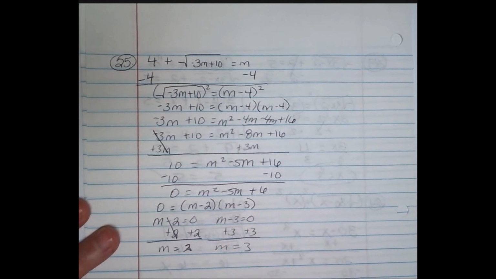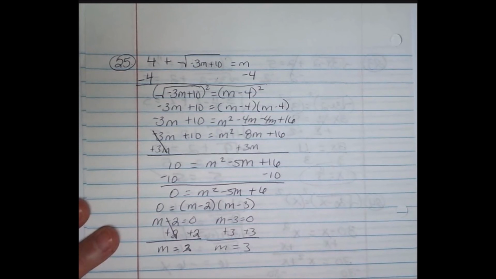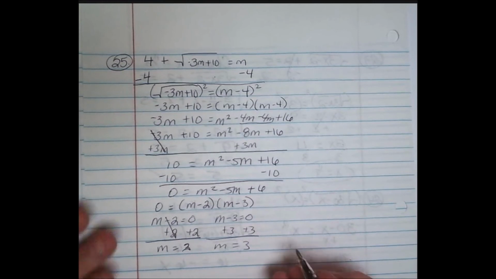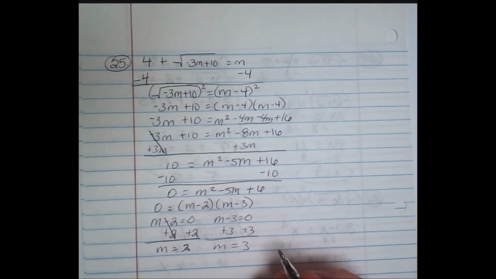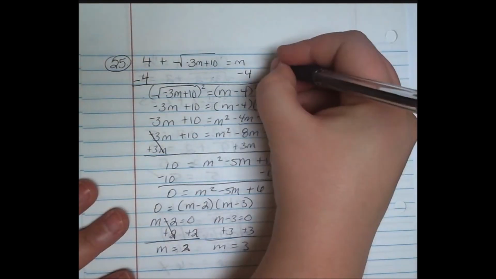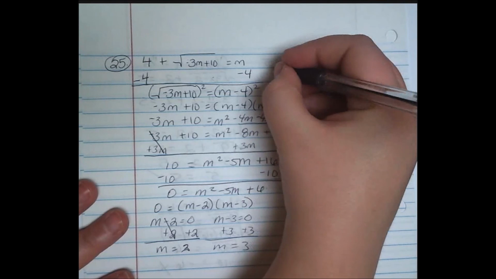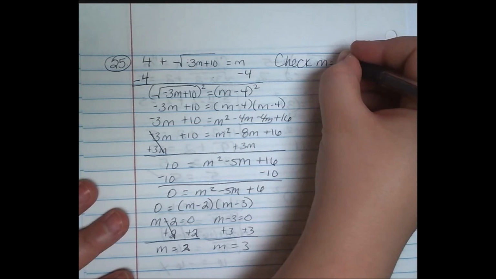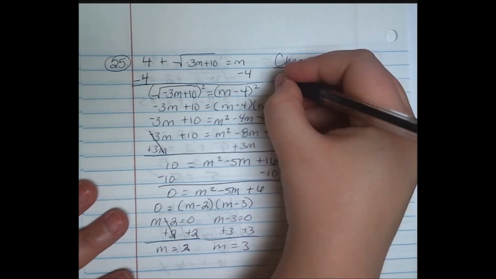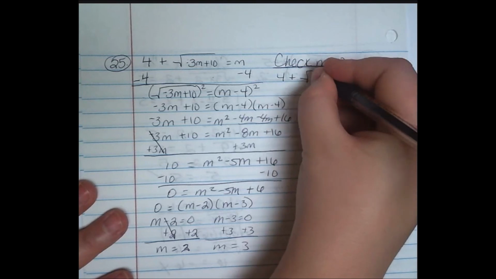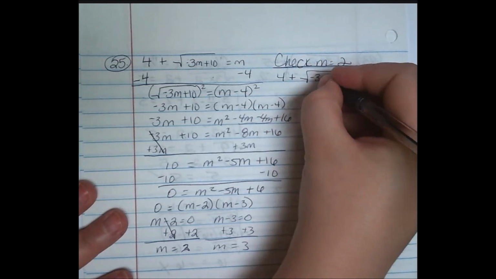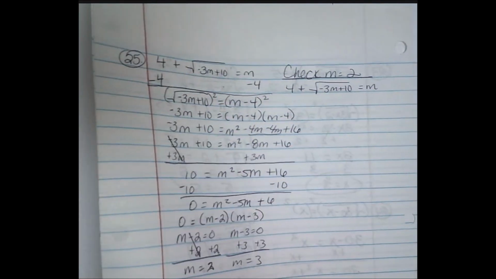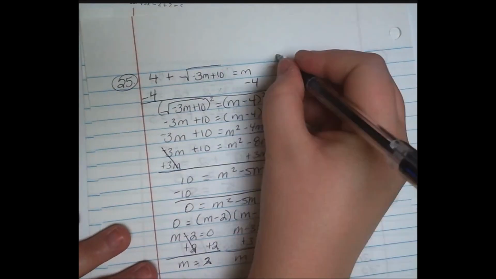So now we have to check both solutions. And remember, we have to check them based on the original equation. So we have check m equals 2. So we've got 4 plus the square root of negative 3m plus 10 equals m. That was our original problem. So I'm going to plug in 2 for my m's.